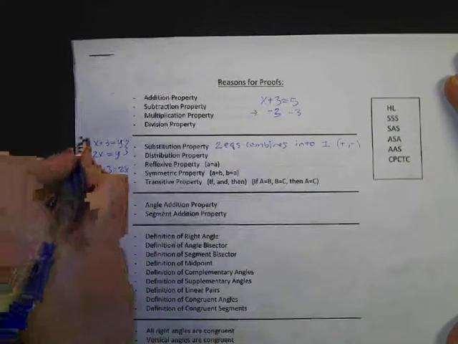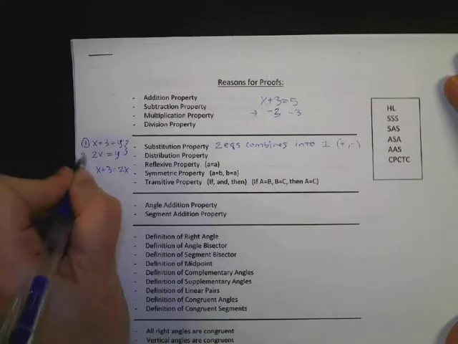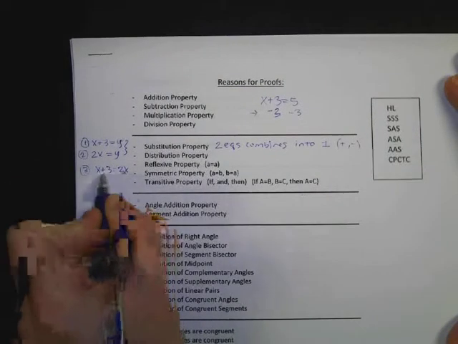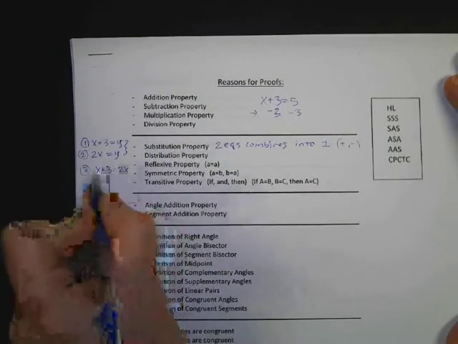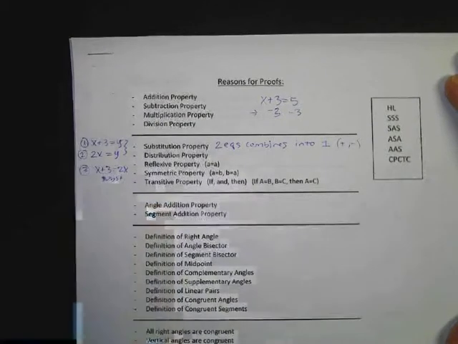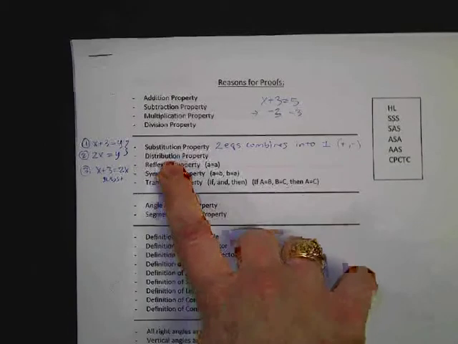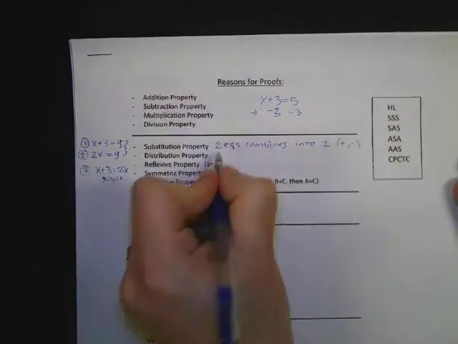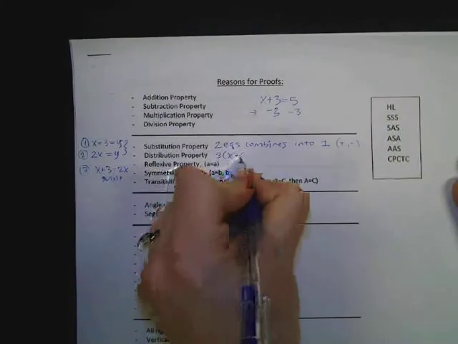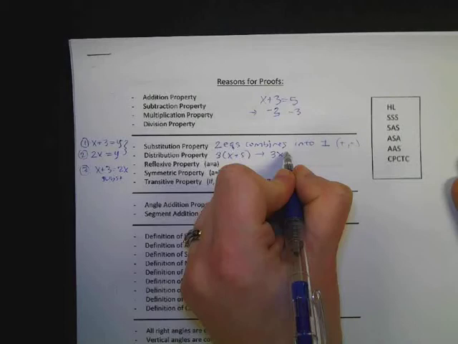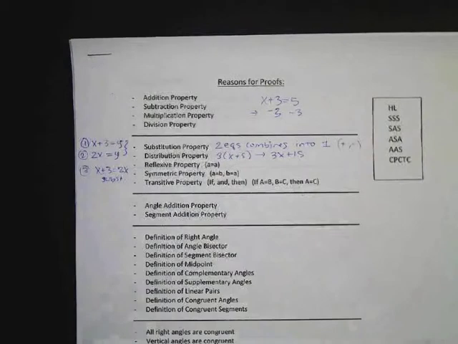So maybe step 1 would be this equation, step 2 of a proof would be this equation, step 3 would be the combined equation. I'm combining the equations. My reason for this would be substitution. Distribution property allows you to distribute across parentheses. So if you had 3 times x plus 5, you could use distributive property or distribution property and say that that's equal to 3x plus 15.